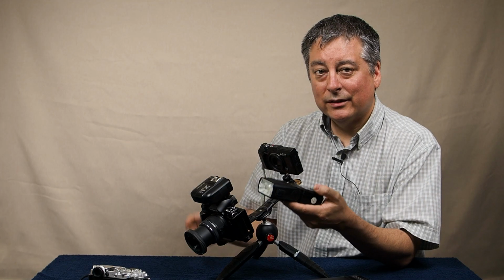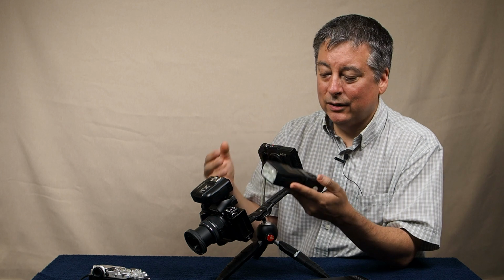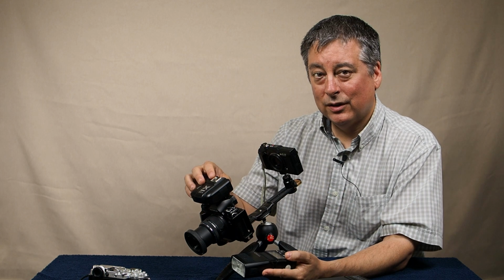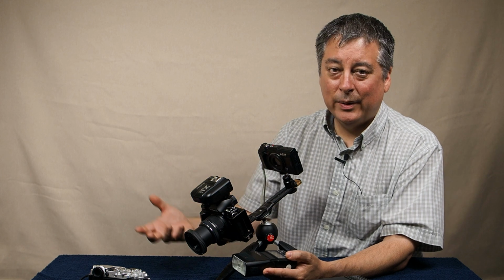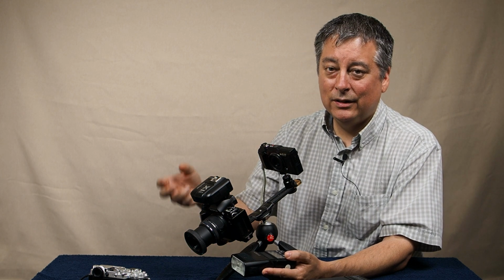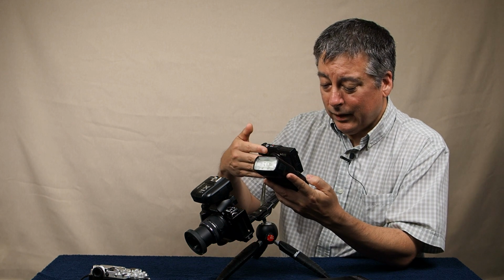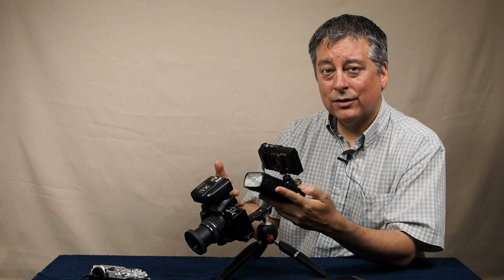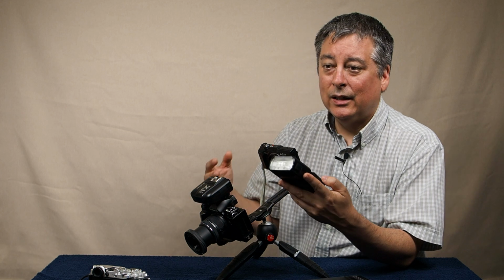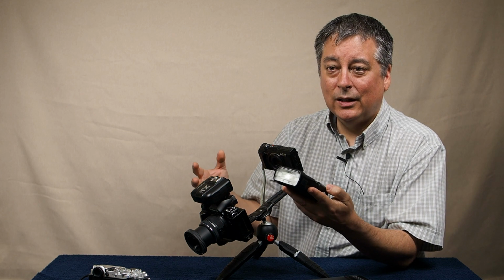So with a little practice, even if you only have one flash, you should be able to get pretty proficient at using this trigger for multiple groups of flashes at different power settings, whether they're in TTL or manual. And then as you expand in your photography and start buying more flash heads, you won't have any problem controlling them.